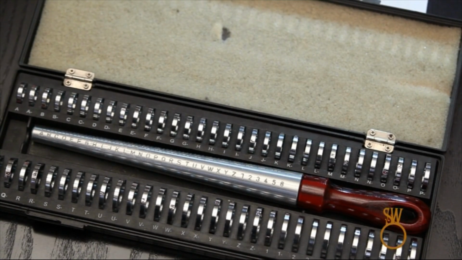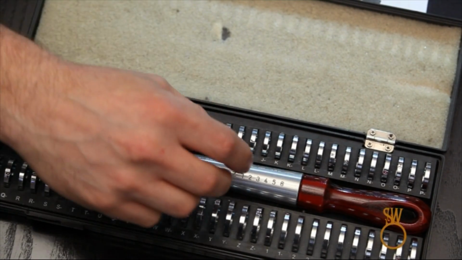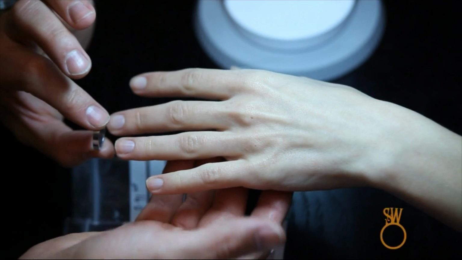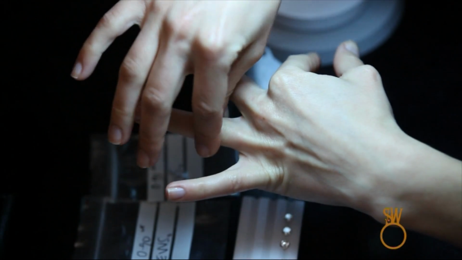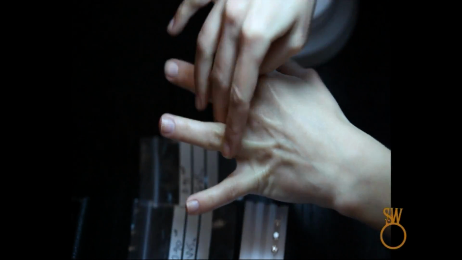So now I'll just get your finger size, so give us a look at your hand. The next thing to do is to determine what the finger size is going to be. The size of the stones that I'm using and the finger size, those two measurements determine everything about the ring.